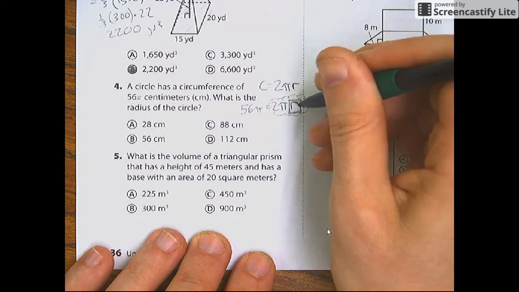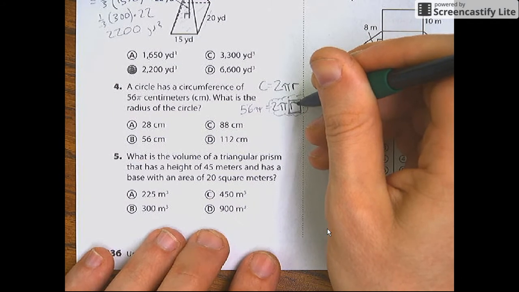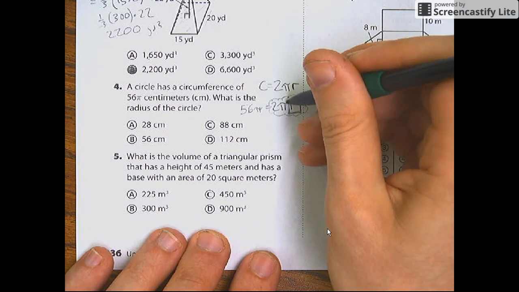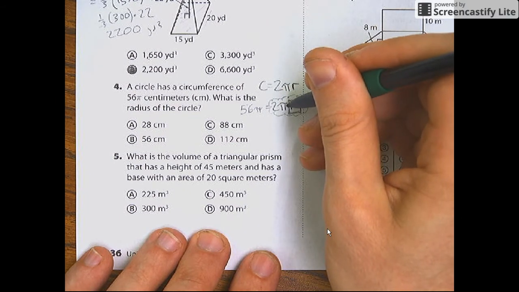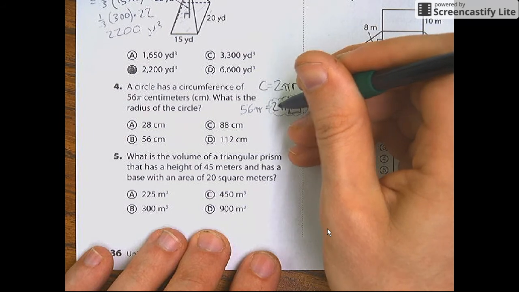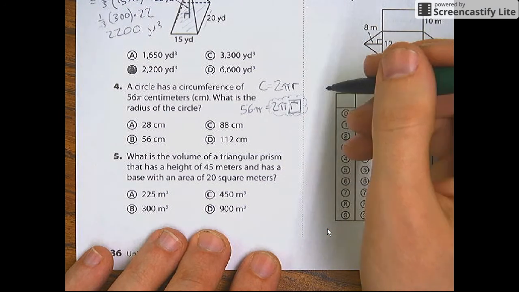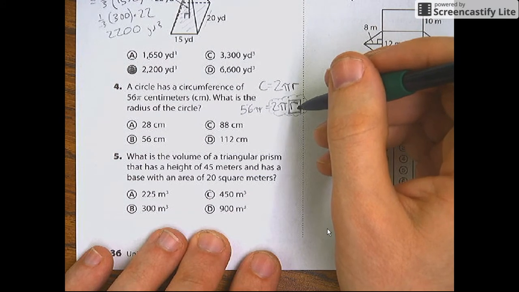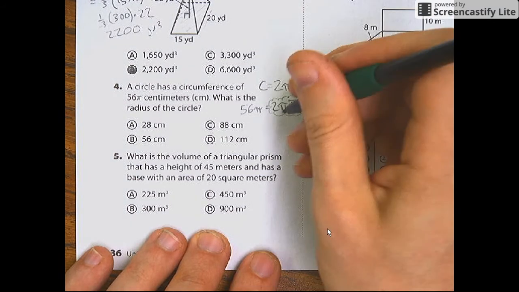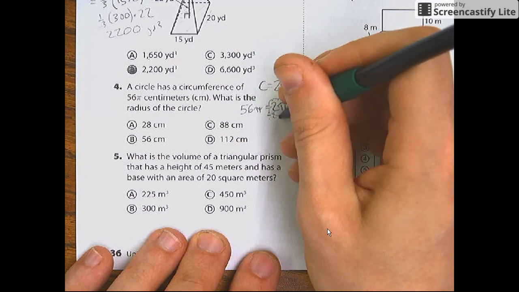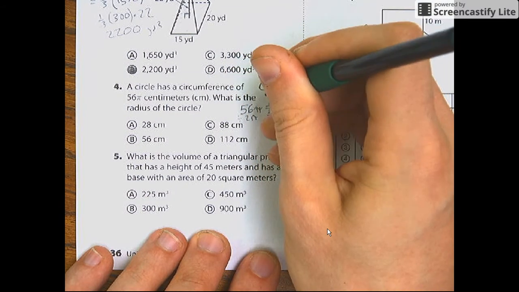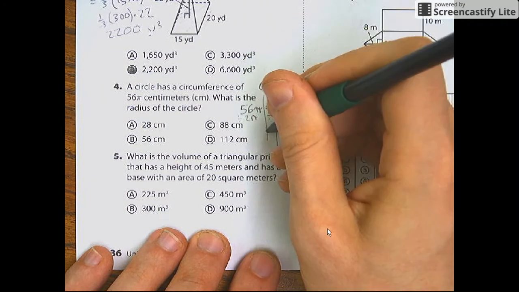So in order to unwrap this gift and get to what r is, I need to get rid of this 2 pi. I need to unmultiply the 2 pi. How do you unmultiply something? You divide it. So I divide by 2 pi on both sides, and there's a little railroad track here.